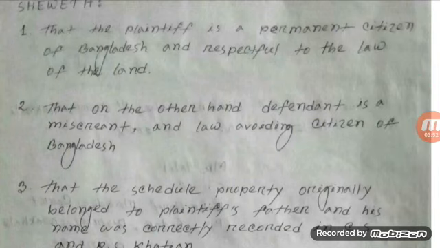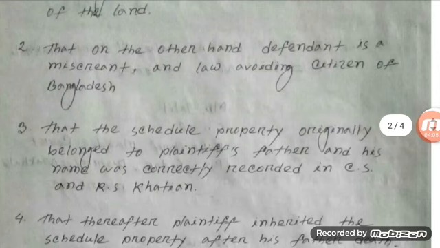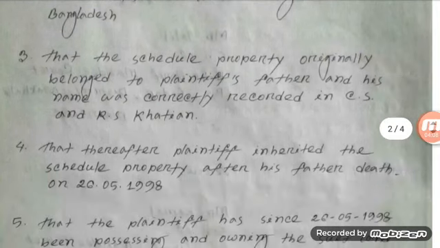And the second para is that, on the other hand, the defendant is a miscreant and not a law-abiding citizen of Bangladesh. So in this para, you have to show that the defendant is not a good person and he is not a law-abiding citizen. Okay. And the third para is that the schedule property originally belongs to the plaintiff's father and his name was correctly recorded in CS and RS Khatian.